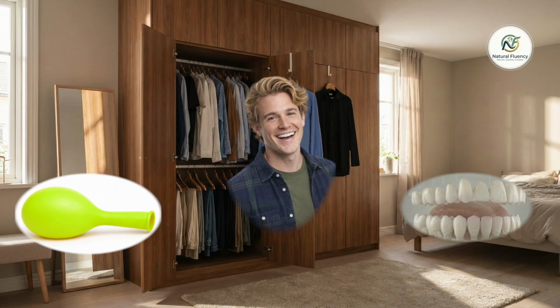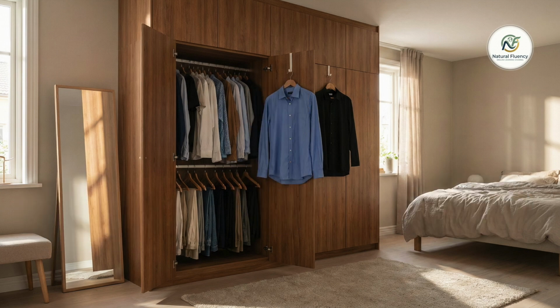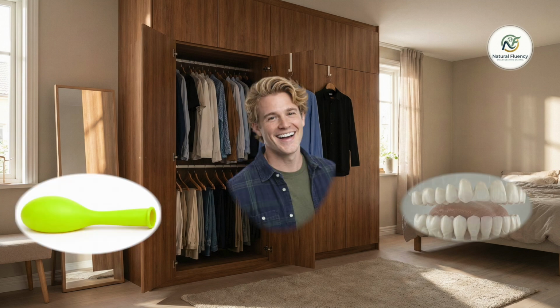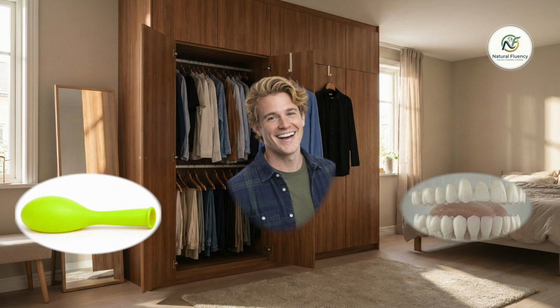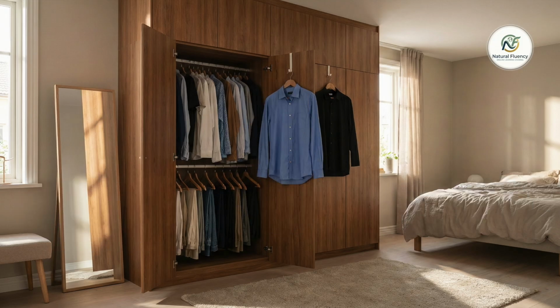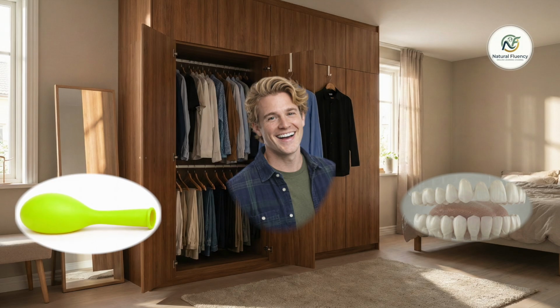This shirt feels soft and light. I put it on and feel ready to start my busy day.